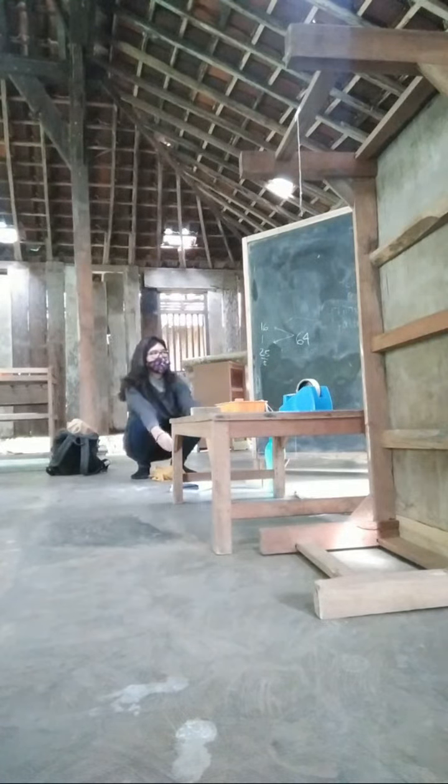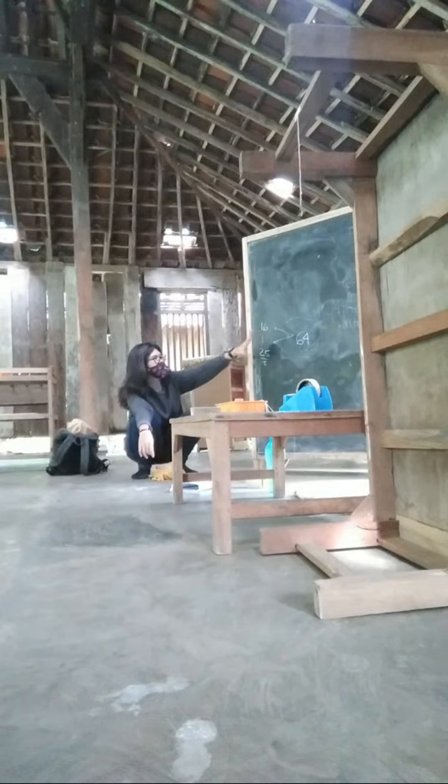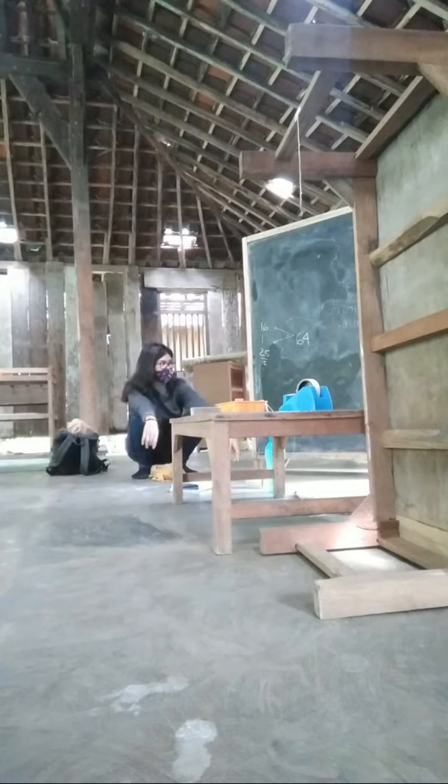How about 64? Can it be divided by 4? 64 divided by 4? You can coret-coret too. Actually, if you want to make it easy, you can just choose the 1, but you can choose 16 too. You can compare with 16.